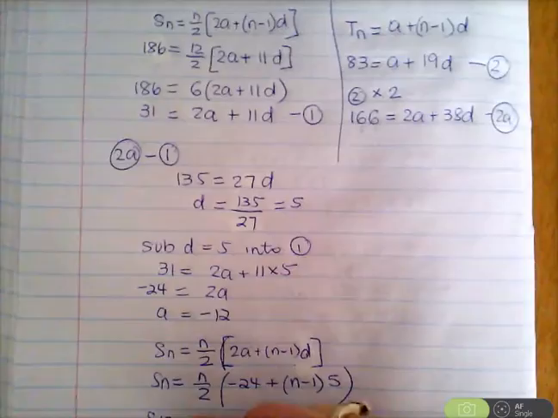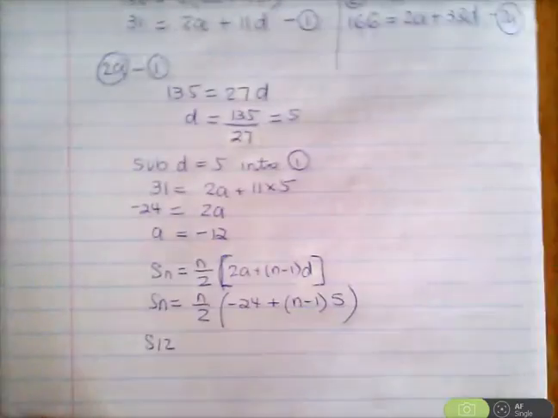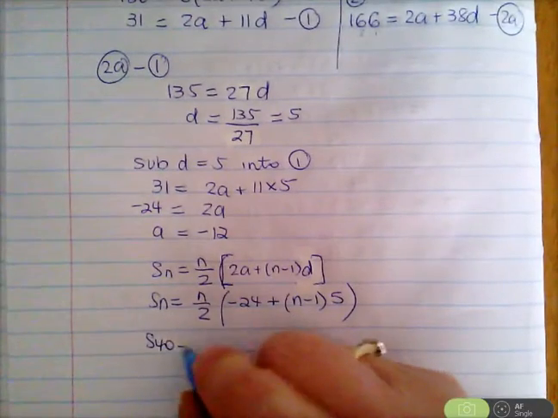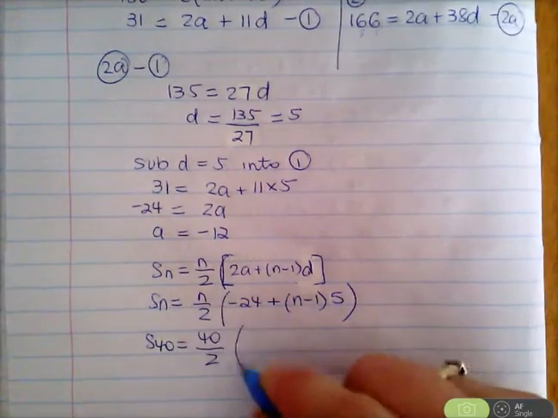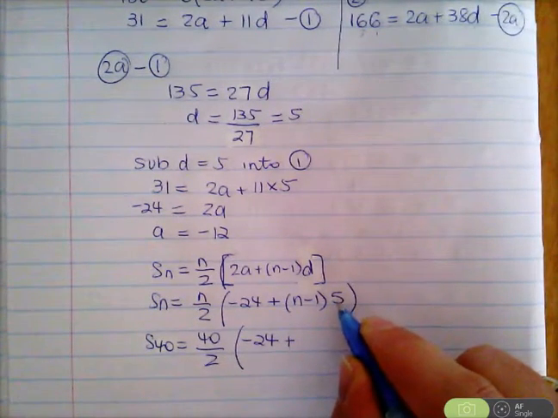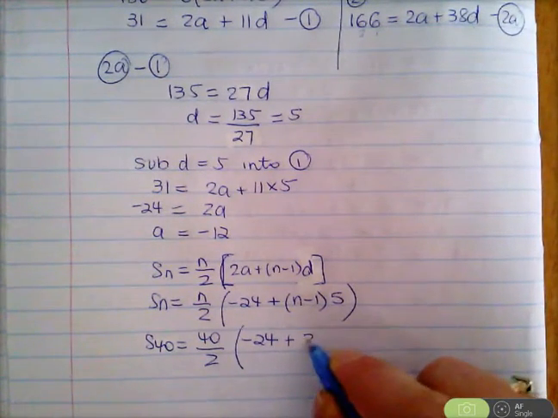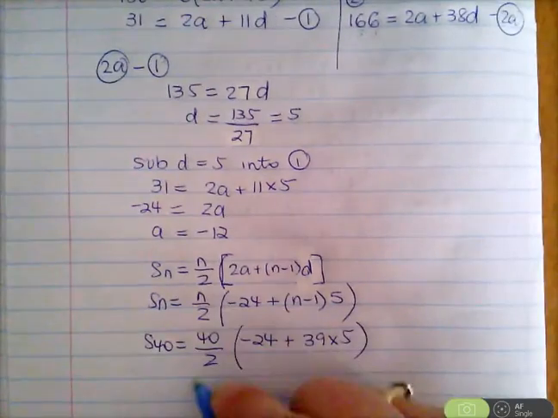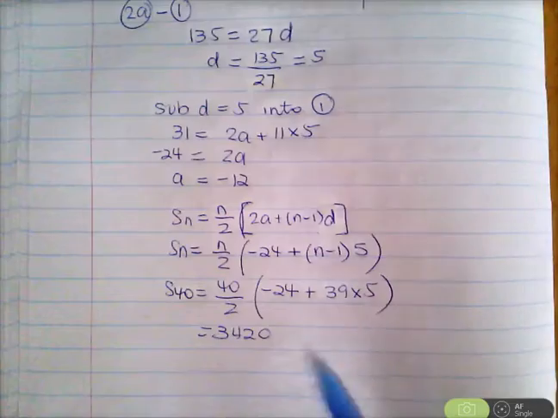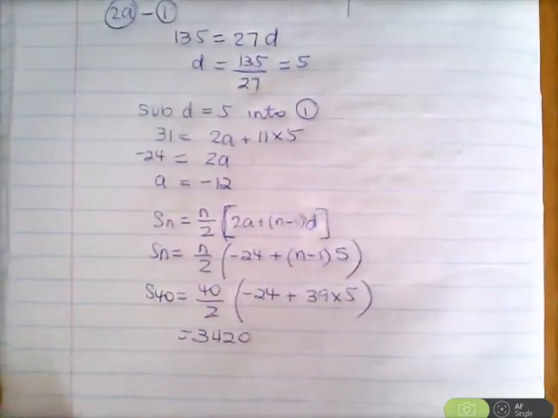So the sum of 40 terms is 40 on 2, negative 24 plus, that's a 40 now, plus 39 times 5, calculating that on your calculator, you get 3,420.